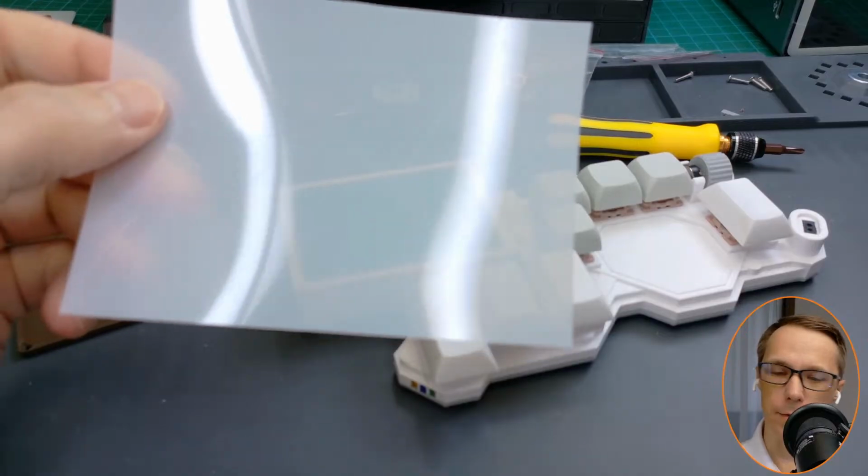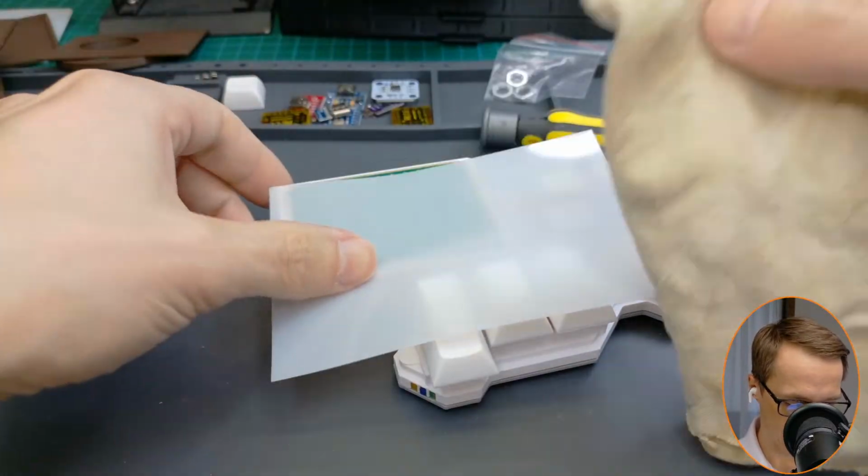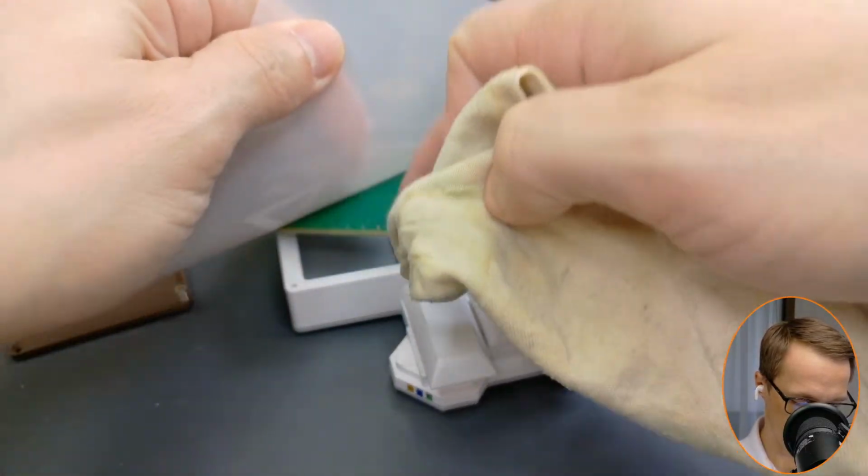Okay, found it. I almost thought I threw it away, like most of the stuff.